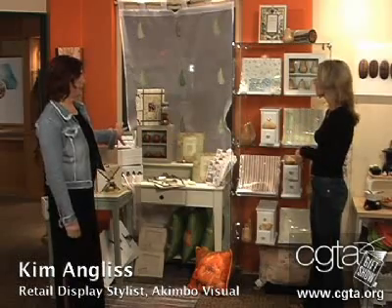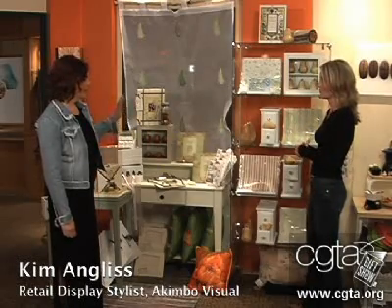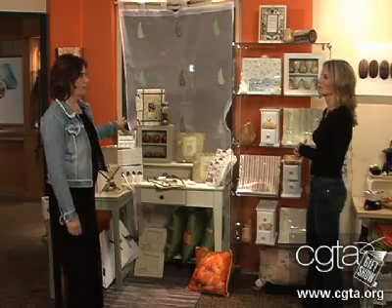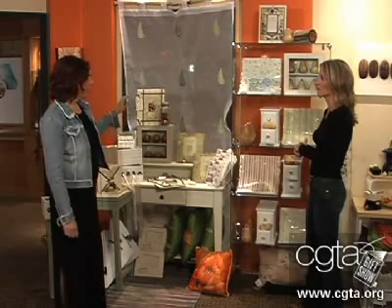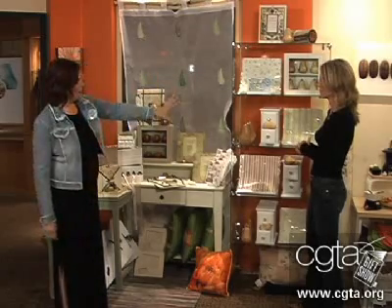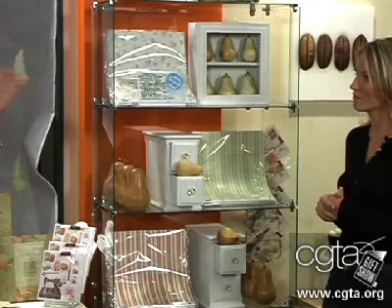So this is to create excitement and narrow the gap between them imagining it in the environment they want to choose it for. And so it's get excited here and then shop there. So we go into mass merchandising.